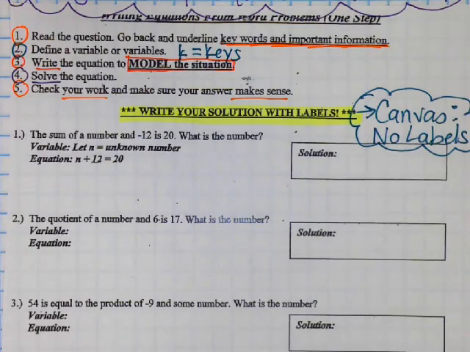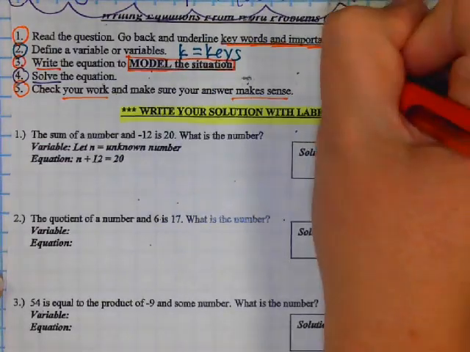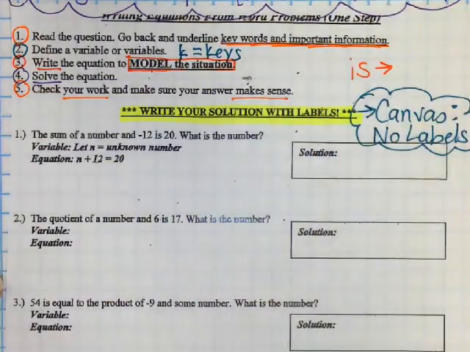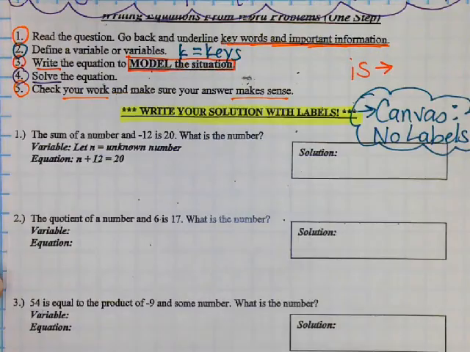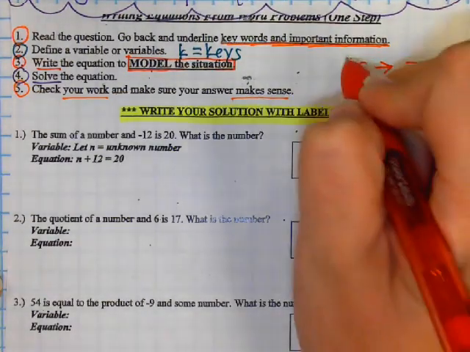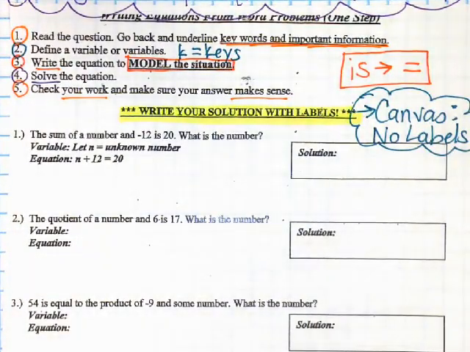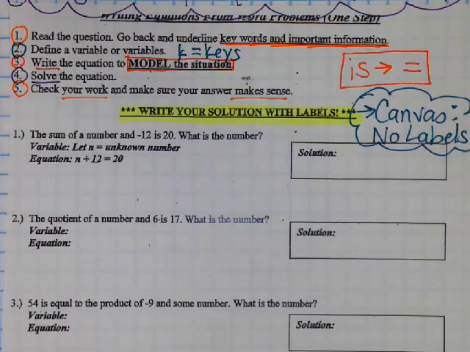There is also one side note that I want to write down. I want to make sure that you know that when I see the word "is" in a word problem, that means equal. Is means equal or equal to. Okay? So let's start with number 1.